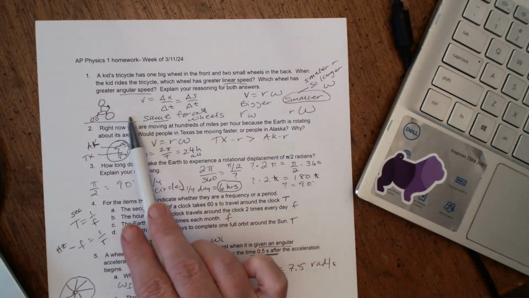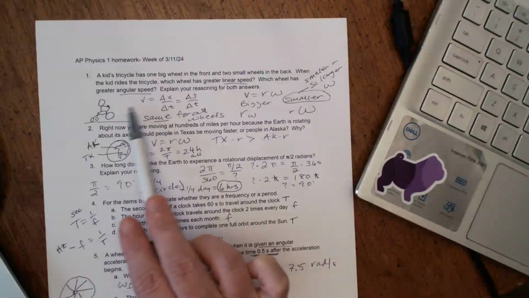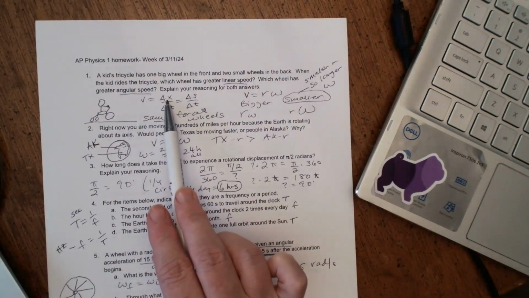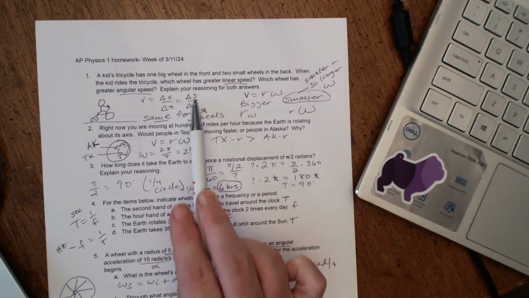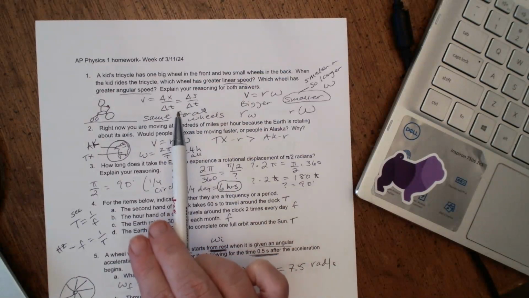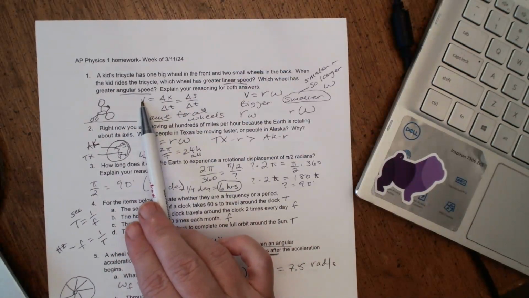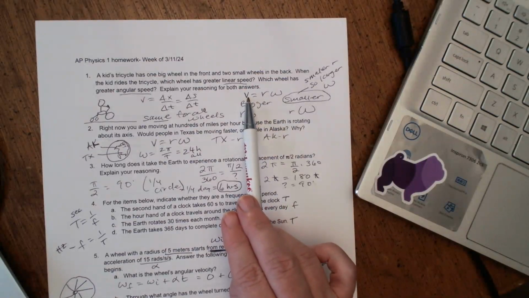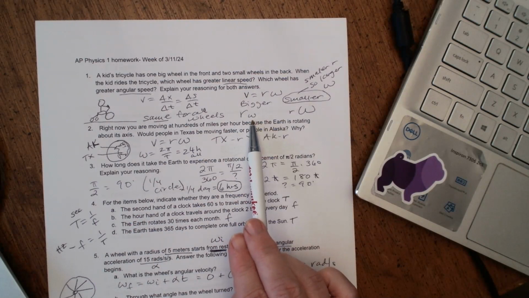The tricycle's moving at the same displacement per time. It's got the same linear speed. So that's like delta x over delta t, or here, arc length over time. Okay. So that's going to be the same. V is going to be the same. So that means for the bigger wheel, which has a bigger radius, it's going to have a smaller angular velocity.